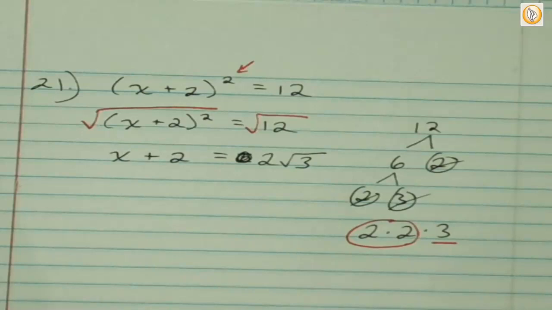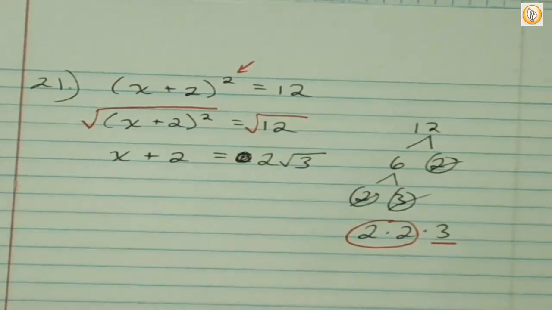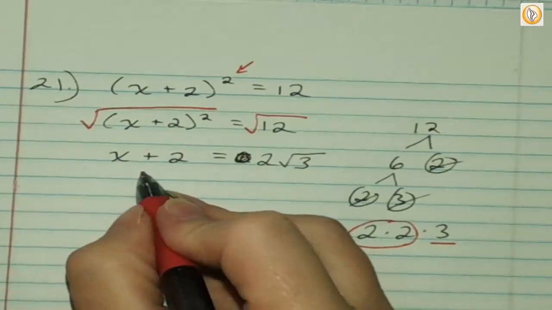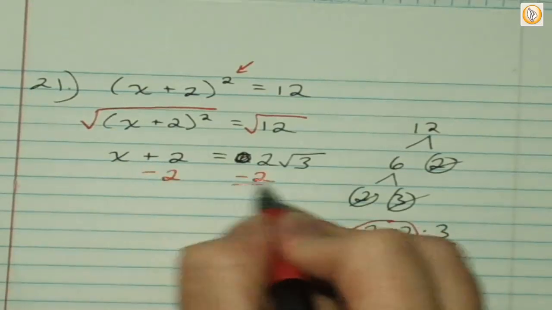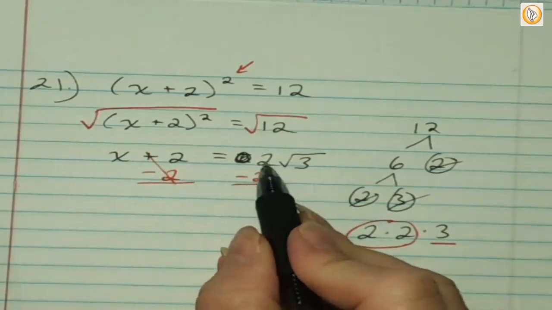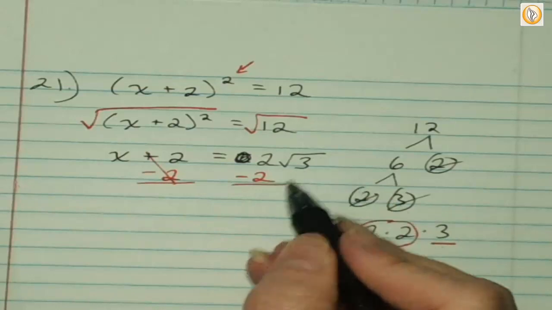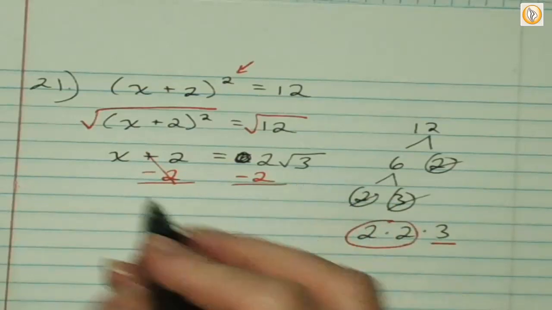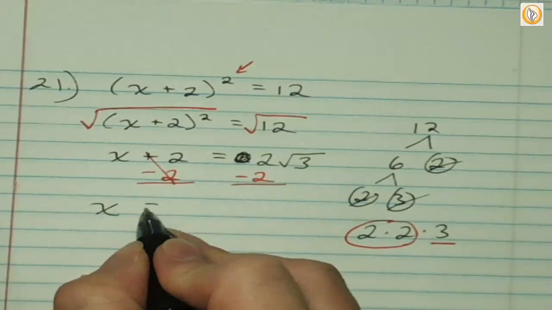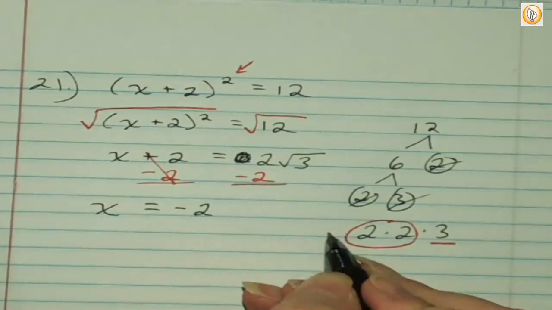Now what do I need to do? We need to isolate the variable, right? How do I do that? You would subtract 2. We're going to subtract 2 on both sides to get rid of it. But can I do 2 and 2 times square root of 3? Can we add and subtract those two? No, because remember, you have to have the same radicand. So it's x equals negative 2.